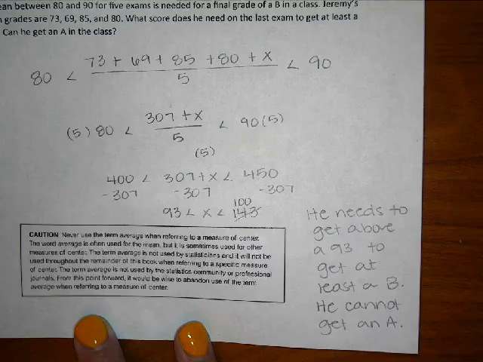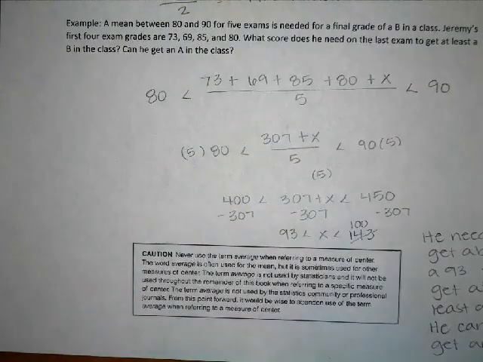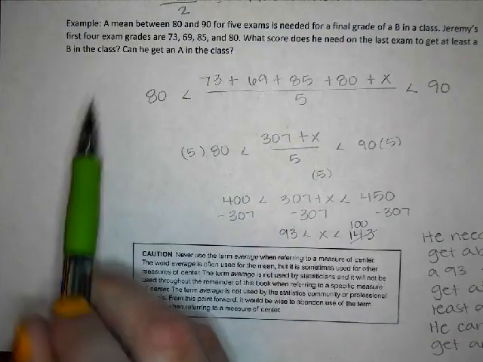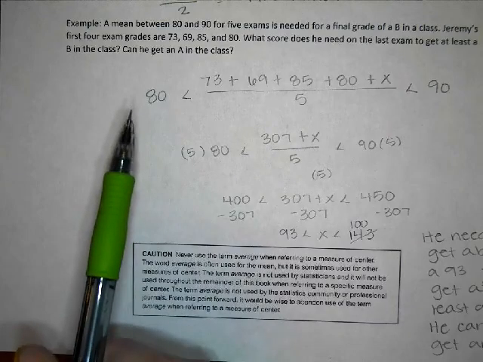From this point forward, it would be wise to abandon use of the term average when referring to measures of center. So if you want to use the word average when you're just talking in a math class or whatever, that's fine. But in terms of statistics, when we're talking about mean, median, mode, and mid-range, we're going to say measures of center and refer to them specifically.